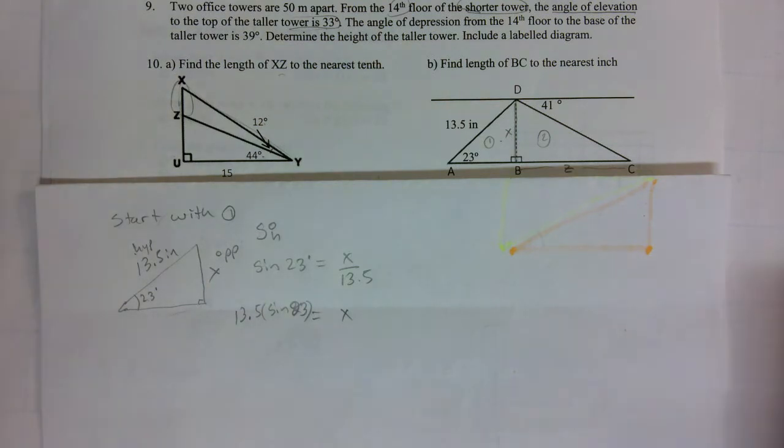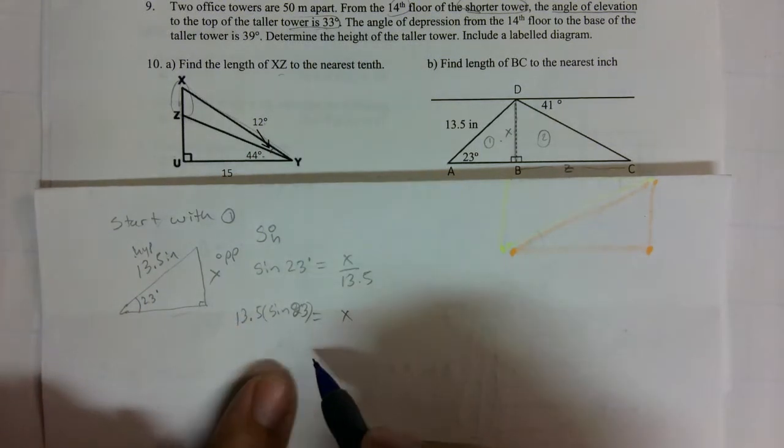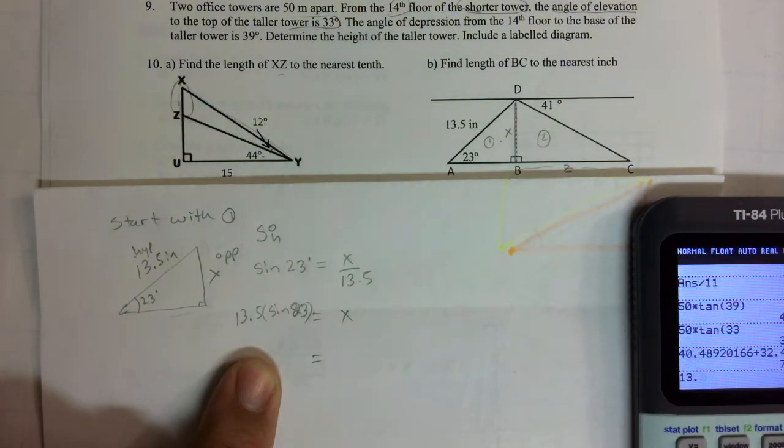I always like to put the number in front, just in case your calculator does something weird, because if you go sine of 23 times 13.5, it might take the 23, multiply by 13.5, then take the sine of it. And so I just like to always have the number, the coefficient, multiplying first, okay? So it's 13.5 times sine of 23.